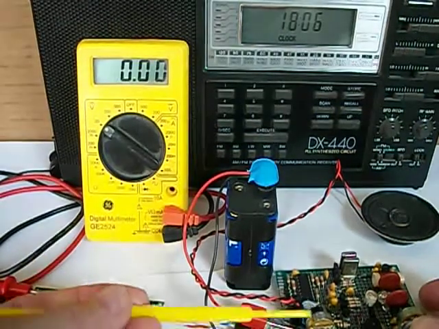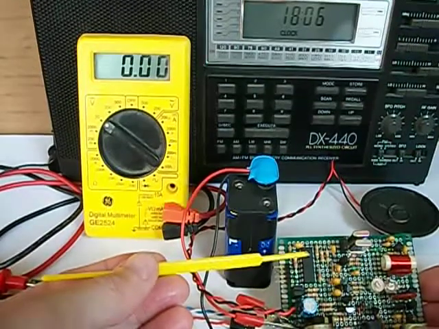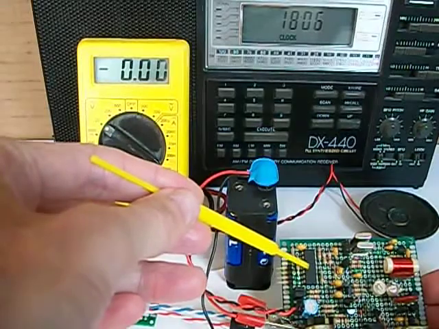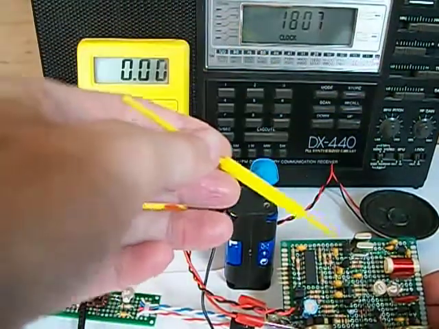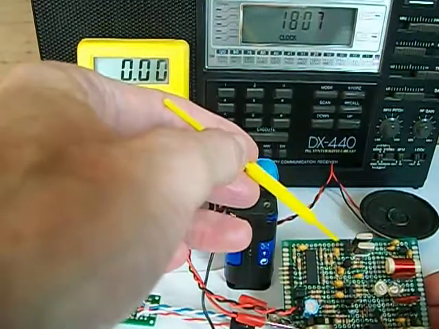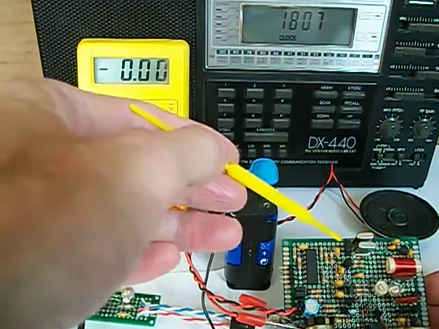This is a presentation of my frequency synthesizer project based on the 1496 mixer chip. The inputs to the mixer consist of a crystal oscillator that has a 3.12 megahertz crystal and a 10 megahertz crystal that are jumper selectable.